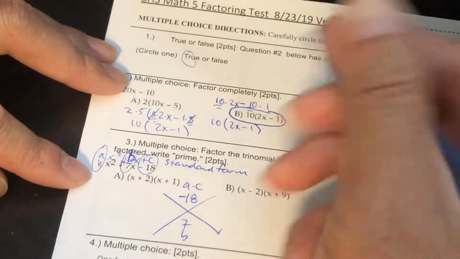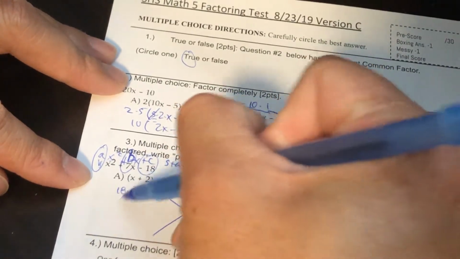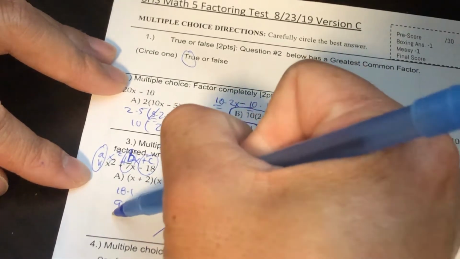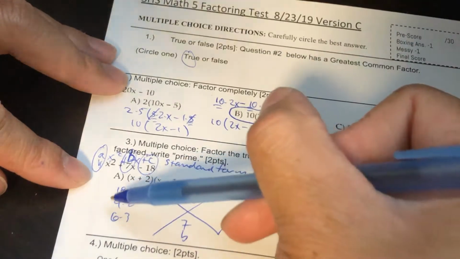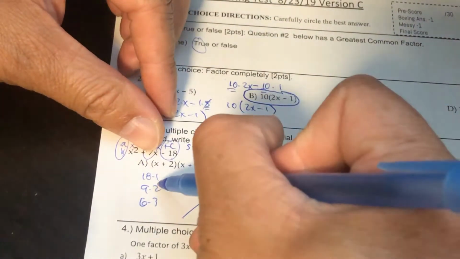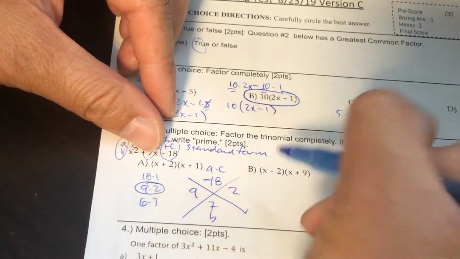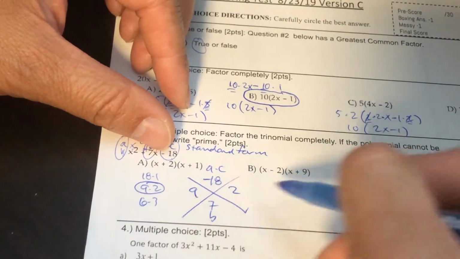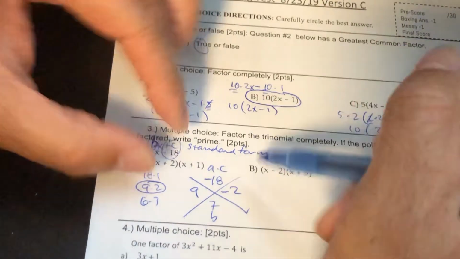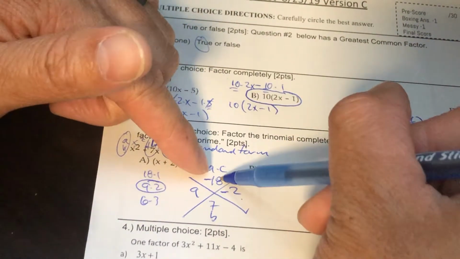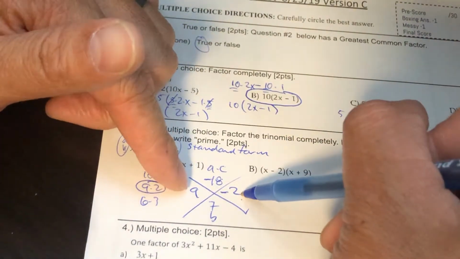So now I need to think of all the numbers: 18 and 1, 9 and 2, 6 and 3. Notice how I put the larger number on the left, so you can kind of do a subtraction going across. The only one that does 7 is 9 and 2. So some combination of these two numbers, that'll be a negative 2. 9 times negative 2 equals negative 18, and 9 plus negative 2, or 9 minus 2, equals 7.